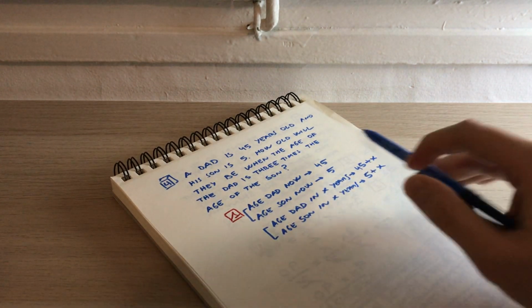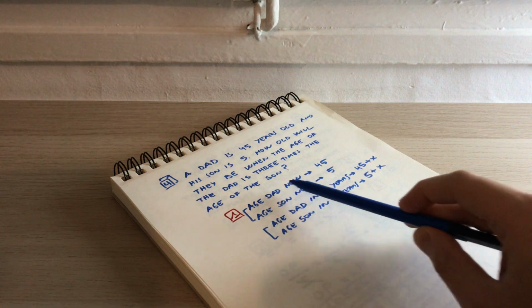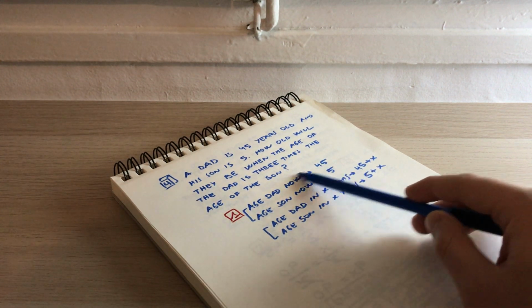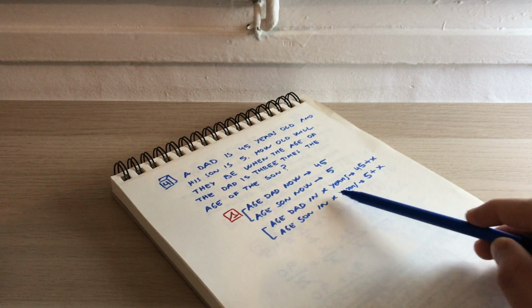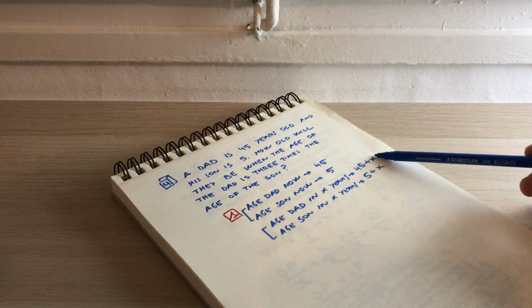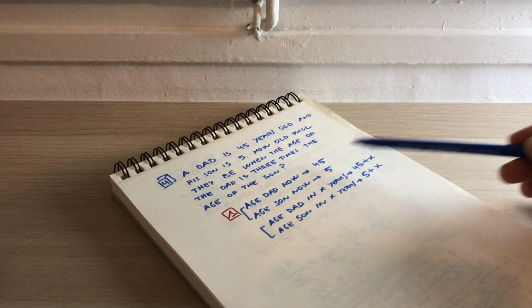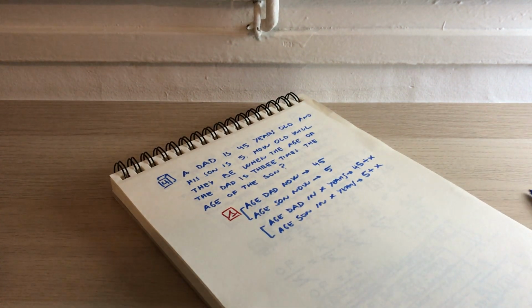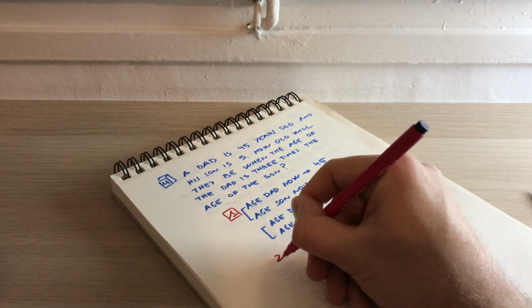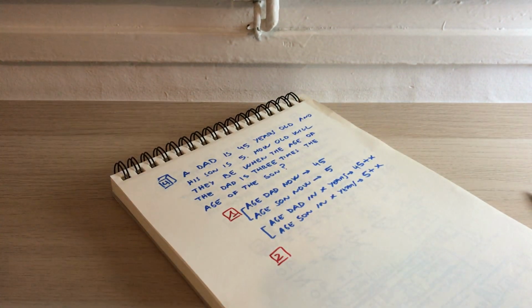So in this type of problems, when you have ages, you need to do this first step. You do the first one, and then the next one is in X years, okay? So it's just this one plus X, and then this one plus X. So that is the first step, okay? Cool. The second step, we need to find the relation to write the equation.